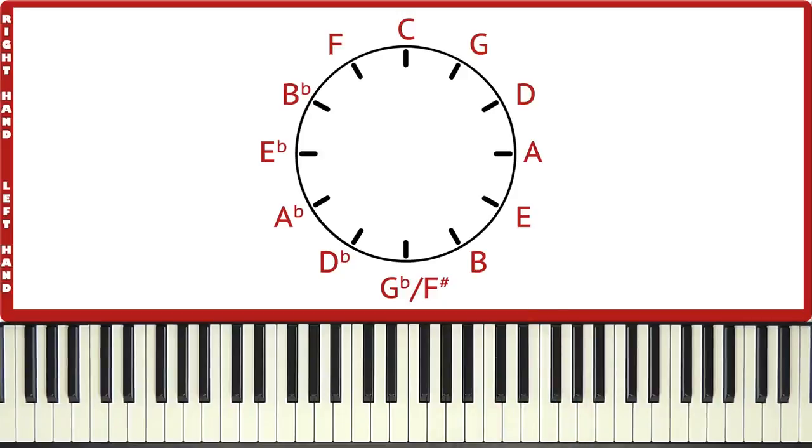Now, I obviously know how to play these chords, but you don't. And if you want to figure out the chords by yourself, you can actually use the circle of fifths. So all you need to know is which chord you want to play, and we're going to go through all of them. So don't worry about it.